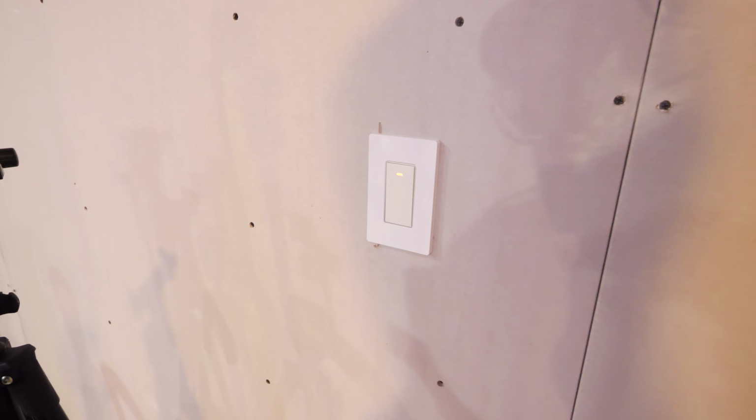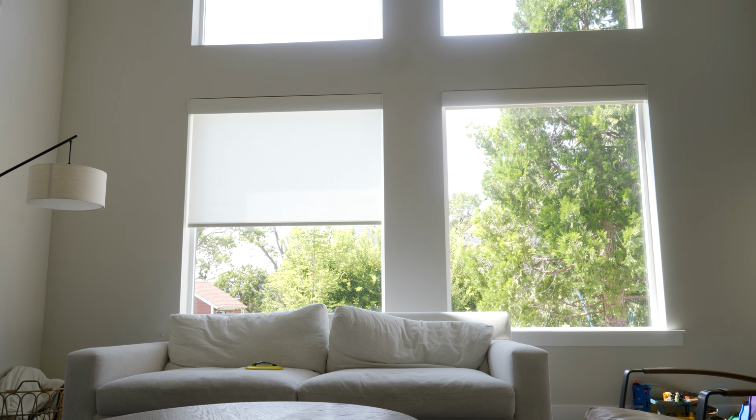So let's jump over to the light switch, turn it on, and see what happens. And there you can see that as soon as I press the light switch, it then adjusted the shade percentage to be closed 50%. And that worked pretty great. I can't believe that actually worked.